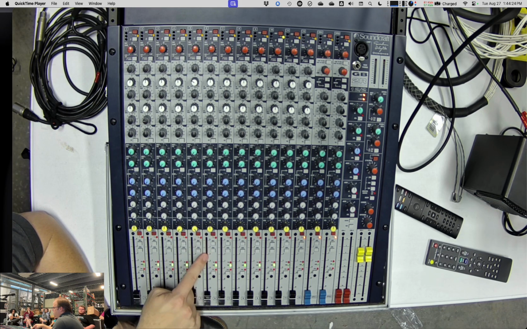Then when you get down here to the groups, depending on the console, you will have more or less of these. In this case, I have technically 4 groups, but they are in pairs of 2. So I have a group called mix and a group called sub.